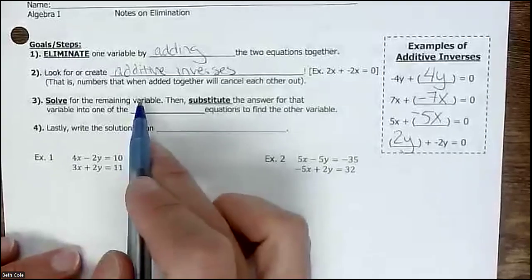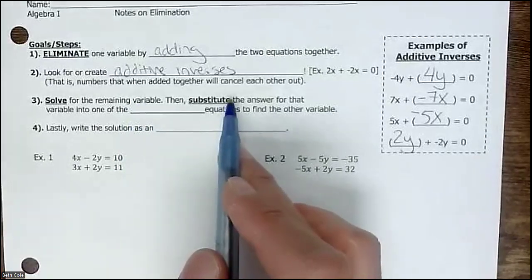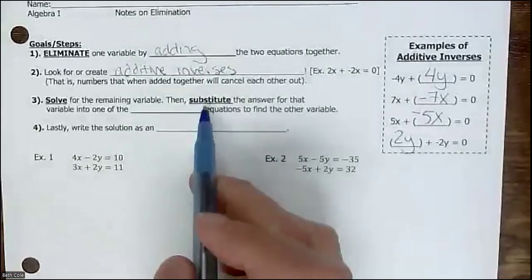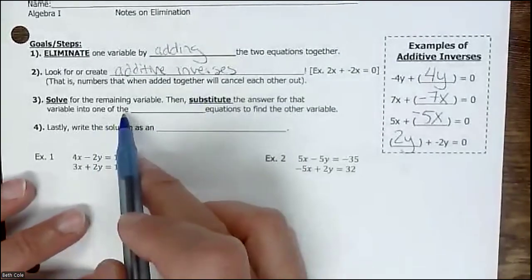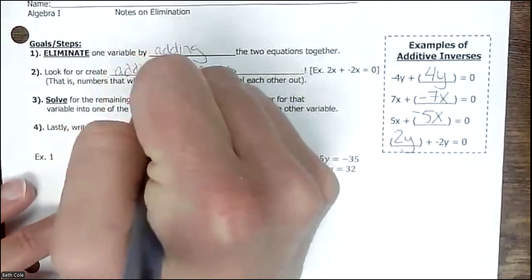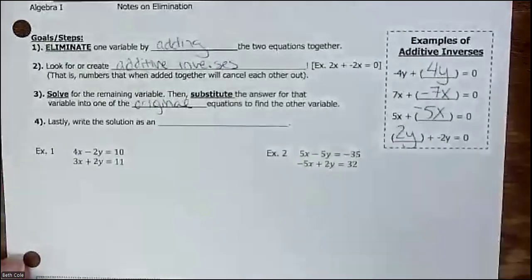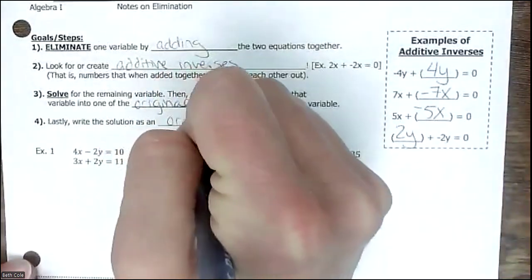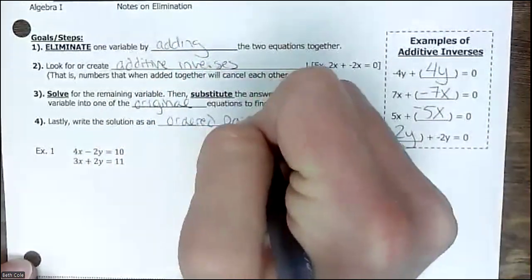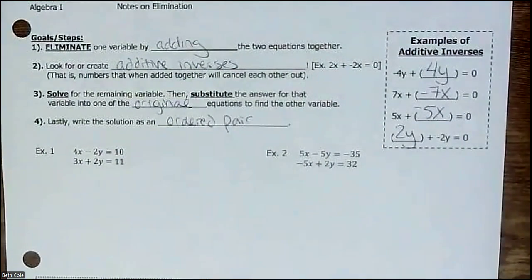So you solve for the remaining variable. It ends up being really easy. The problem kind of disintegrates. Then substitute that variable into one of the original equations. You've been doing that. In the activity you just did, when you got x equals 7, you took 7 and plugged it back in. Or if you got y equals 5, you took 5 and plugged it back in to get the other one. And then lastly, you want to write your answer as an ordered pair, which means something, comma, something. It should be x, comma, y.